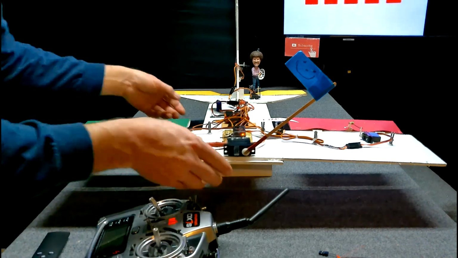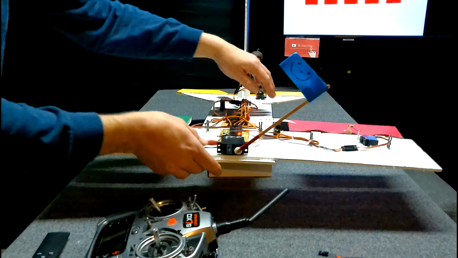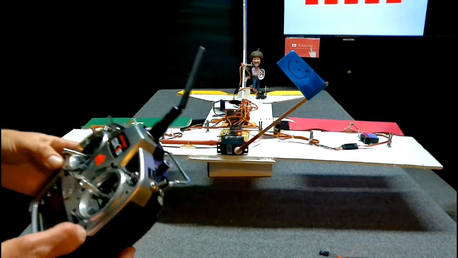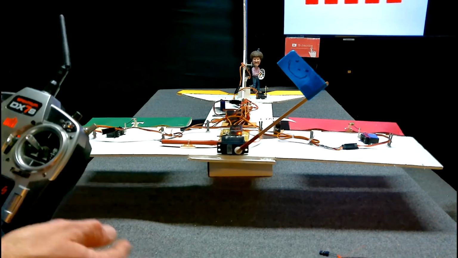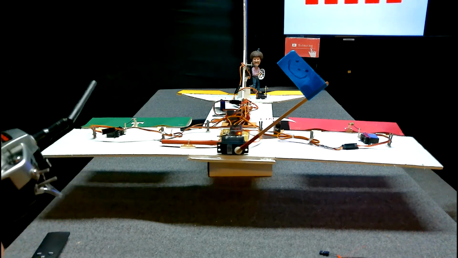Let's turn the switch. Safe select is still on. We haven't programmed it yet to use. We haven't programmed it and taught the transmitter what channel is going to tell the receiver to turn safe select on and off.